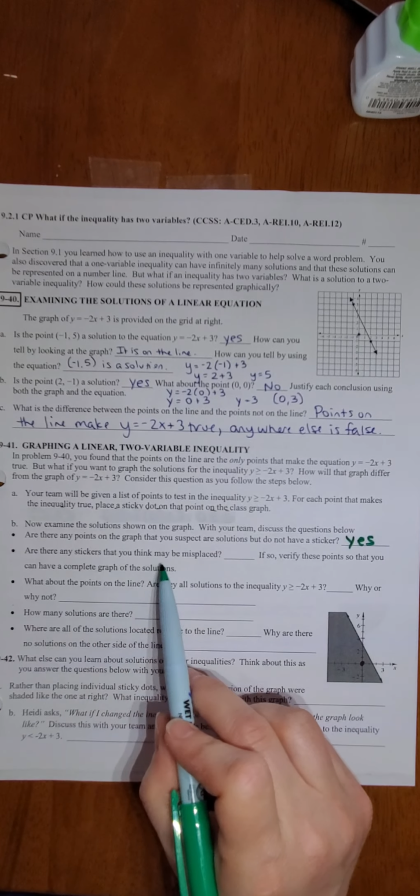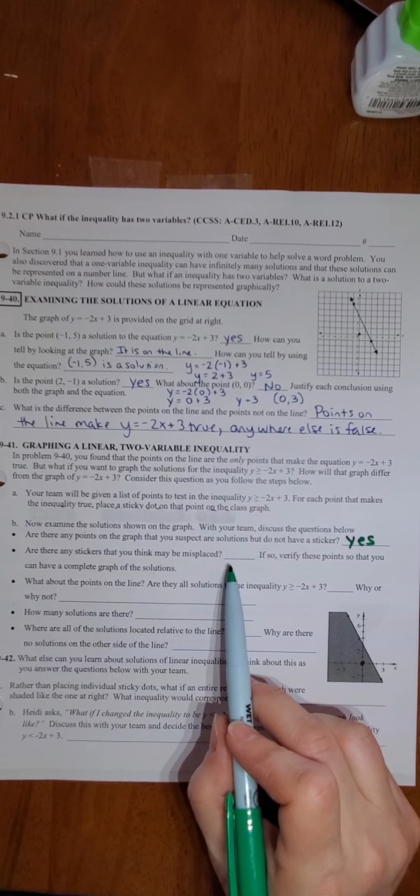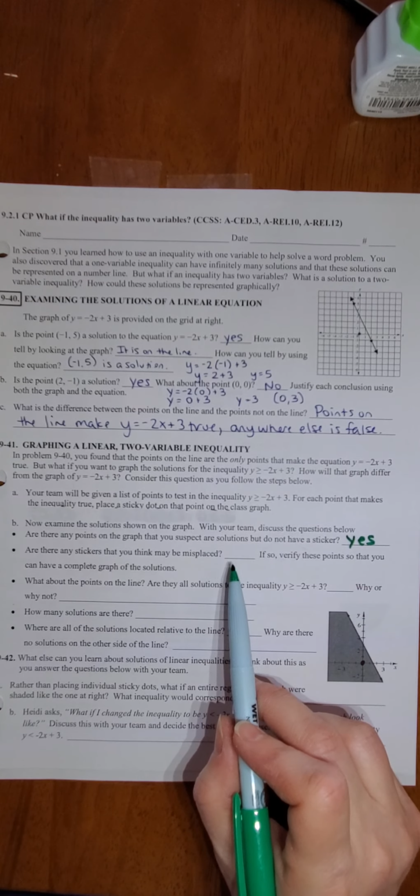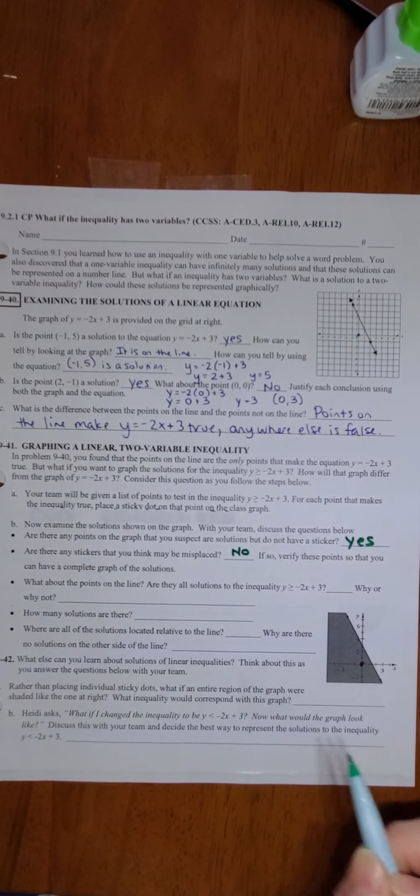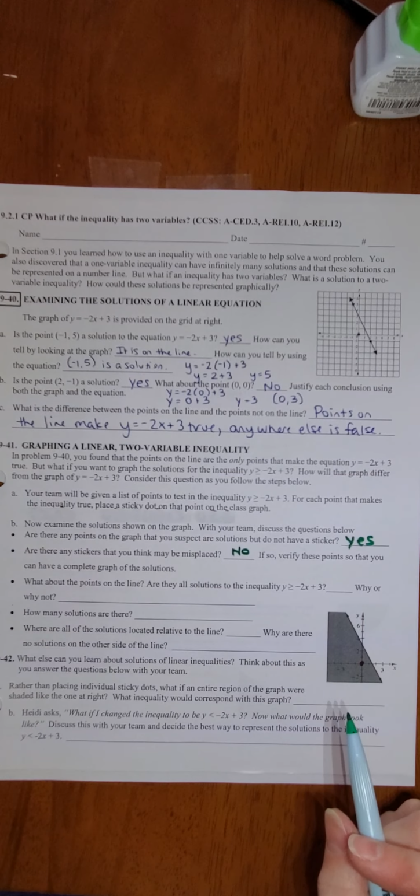Are there any stickers that you think may be misplaced? No, we didn't put a sticker on 0, 0 because it didn't work. So I think we've got good points. What about the points on the line?